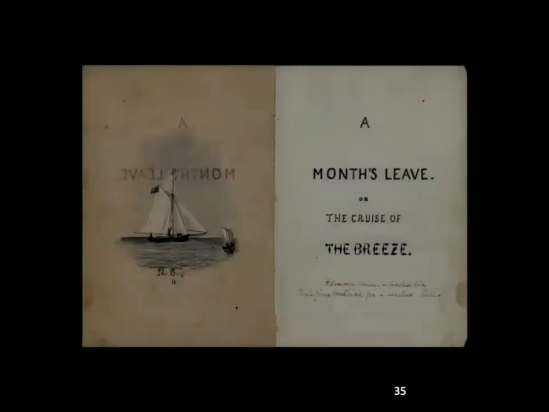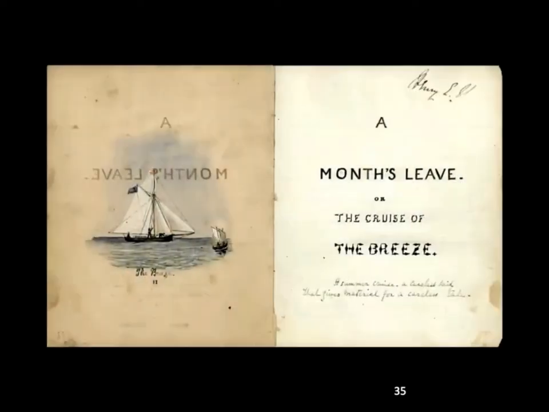During the summer of 1863, Henry, along with a number of friends from the RCYC, went on a pleasure cruise around Lake Ontario aboard the yacht Breeze. During the cruise, Henry kept a journal which he illustrated in a manuscript that he called A Month's Leave or The Cruise of the Breeze.